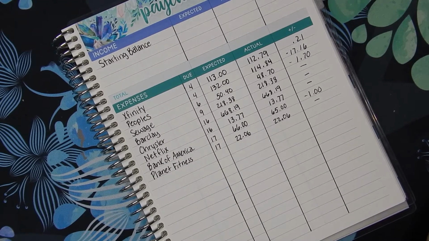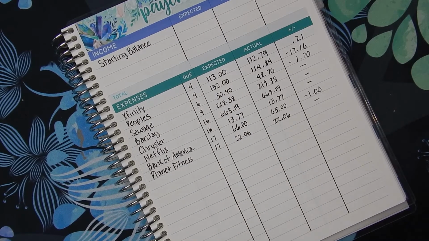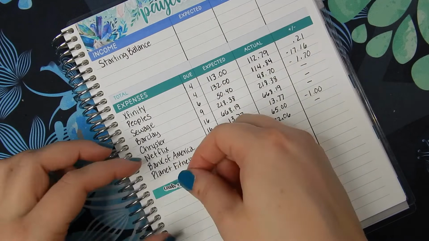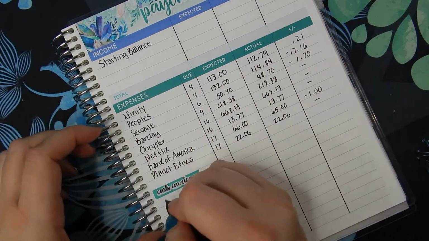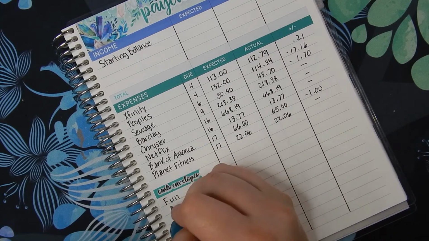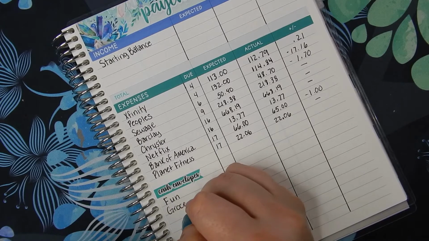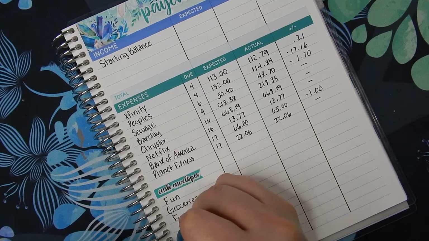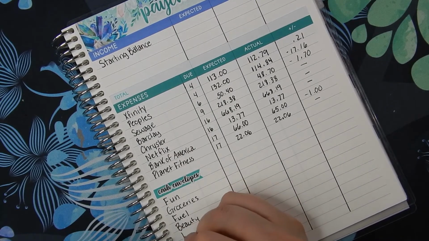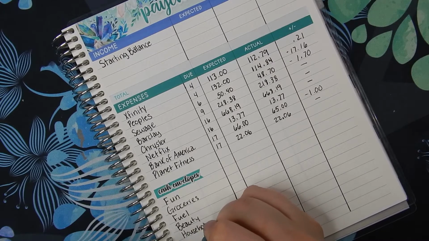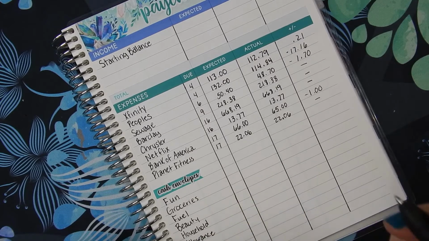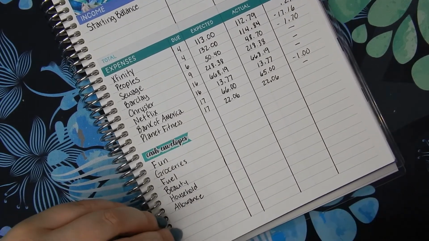So once I get the bill expenses going out, the next thing I want to plan for this paycheck are my cash envelopes. The cash envelopes I've been using lately are, we'll call it fun money, this time it's shorter than entertainment, groceries, fuel, beauty, household, and allowance.